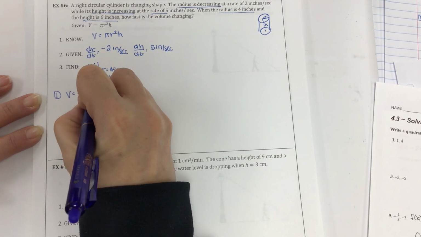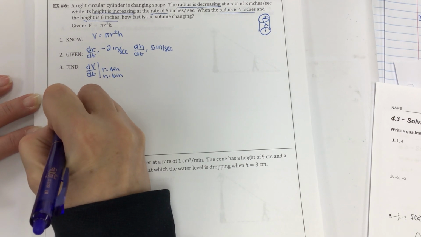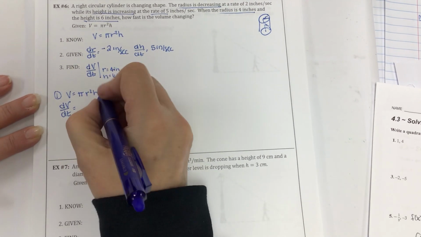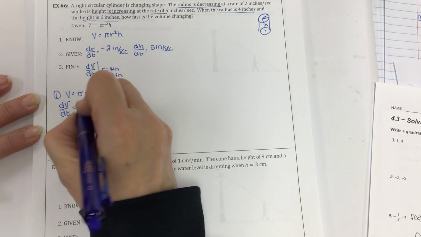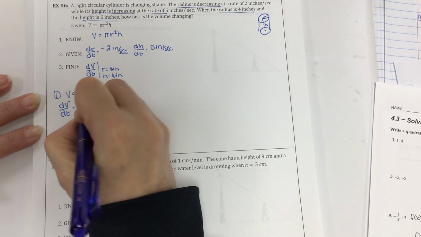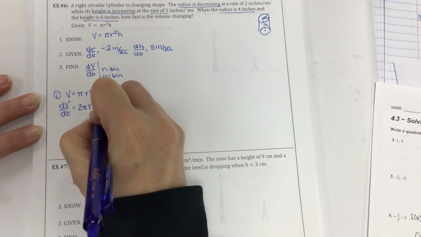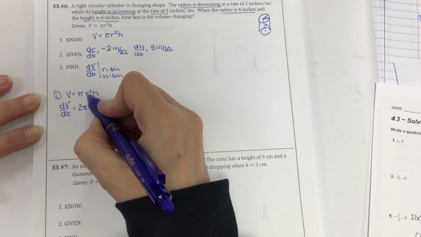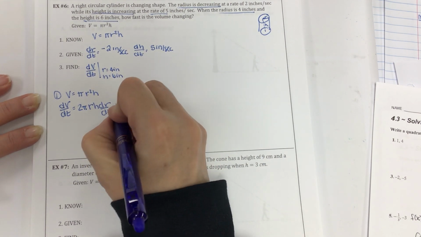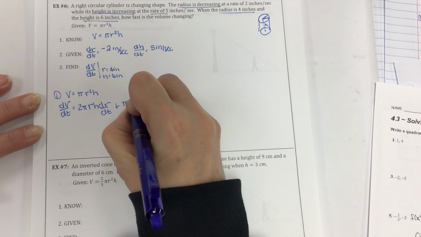Derivative of V. So dV over dt equals, now we're going to have to do the product rule, aren't we? So we would have what? 2 pi r h dr/dt. Is that fair? If we took the derivative of r first. Plus, if we take the derivative of h, then we'd have pi r squared.